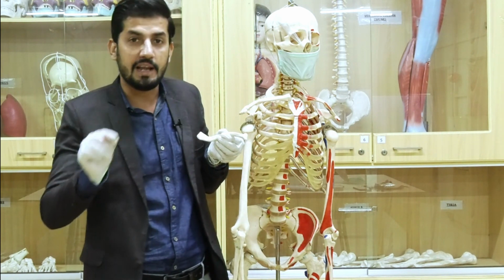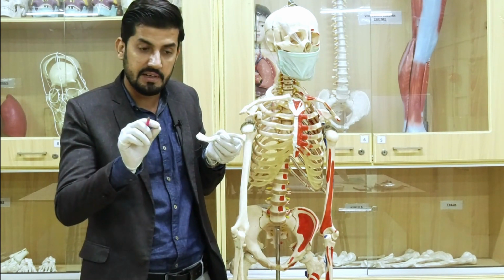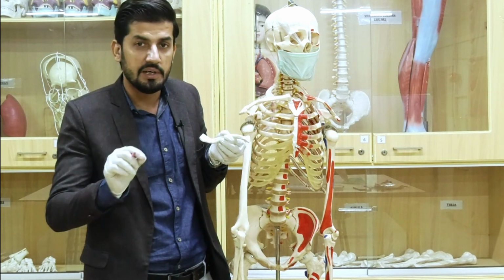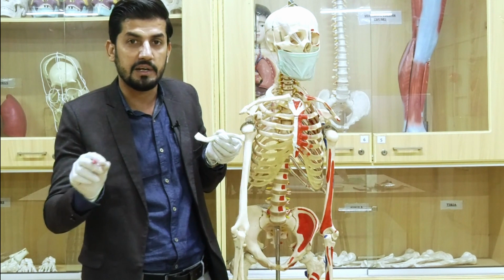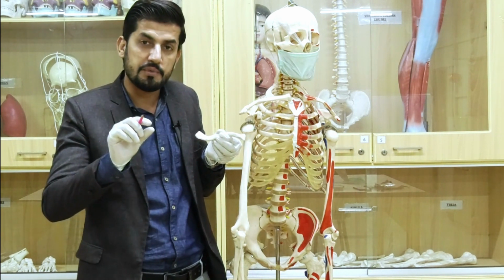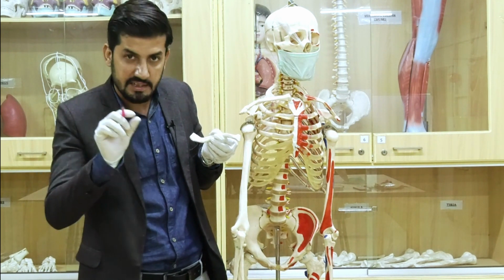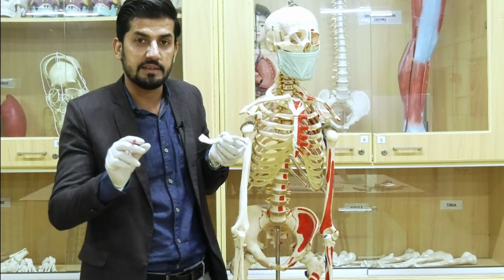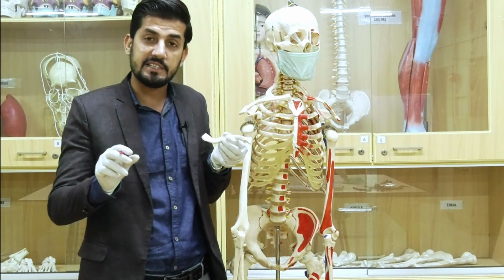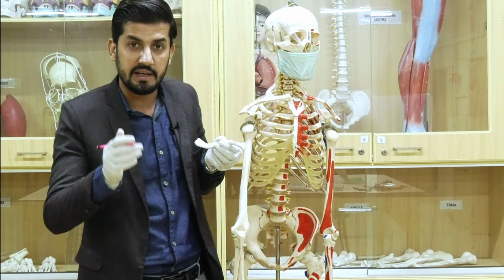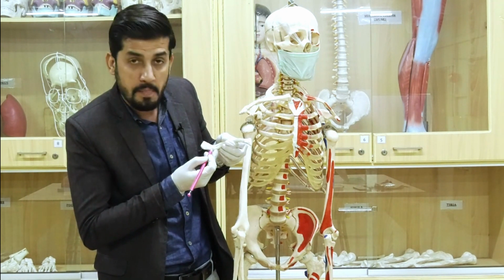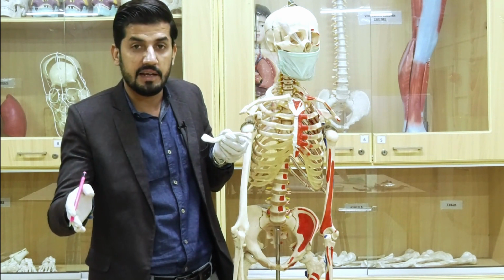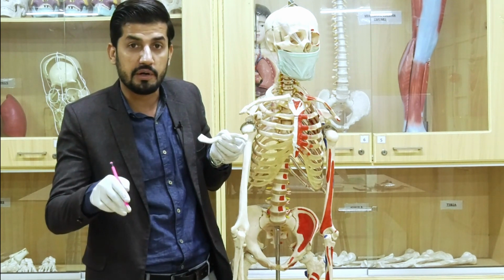The coracoclavicular ligament, we know that a ligament connects two structures, especially bones. So the coracoclavicular ligament comes from the coracoid process toward the clavicle. It has basically two parts, the conoid and the trapezoid. The conoid ligament gives attachment here, and on the other aspect it attaches to the coracoid process.